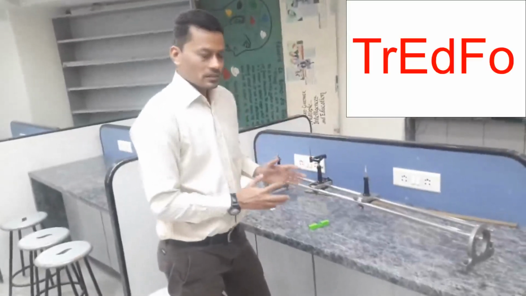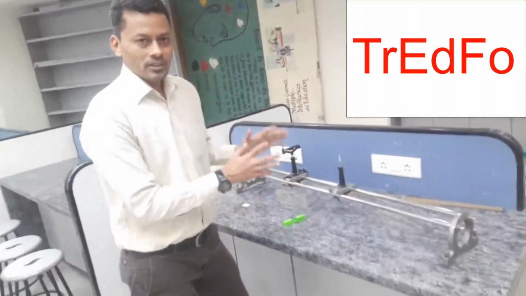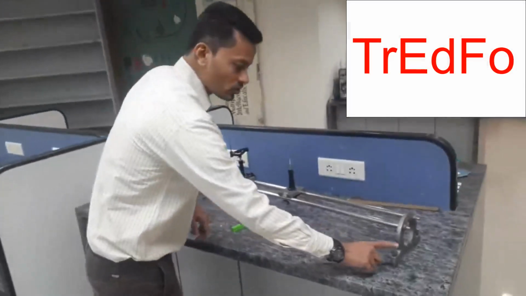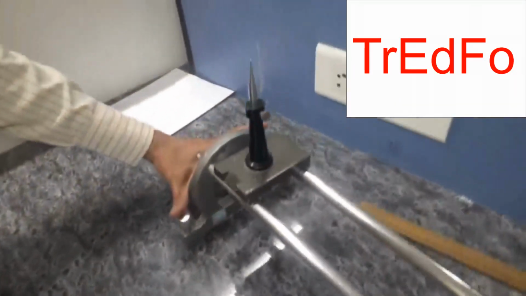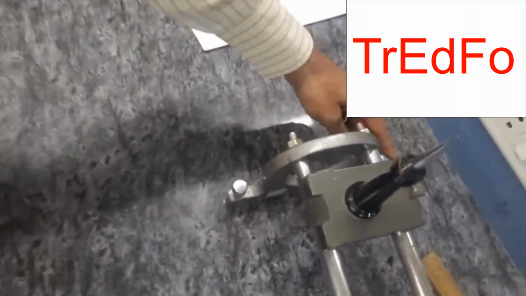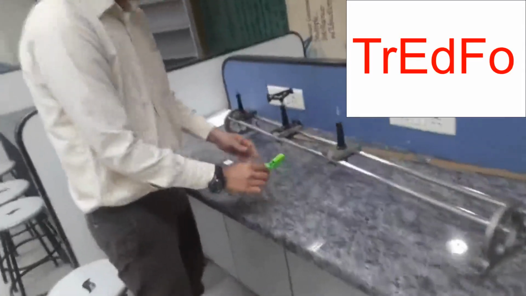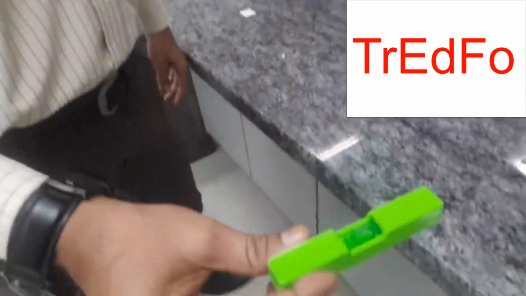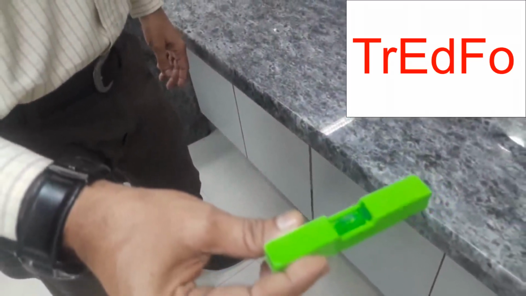Next part is balancing of the optical bench. How do we balance the optical bench? We have screws at the end of the optical bench. Can you see these 4 screws? We have to adjust these 4 screws in such a way that the whole optical bench is completely horizontal. For that we have something called a spirit level. You can see inside this liquid there is a small bubble.